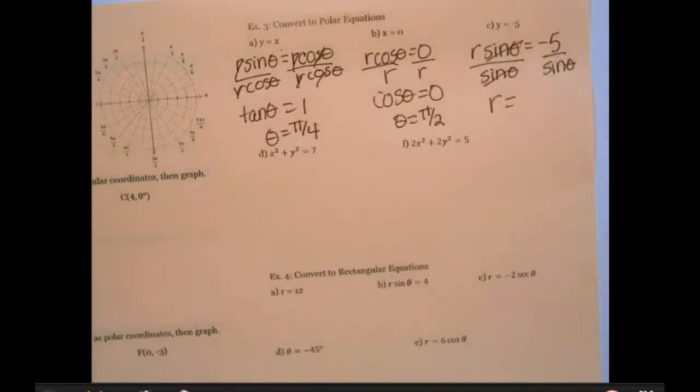So that's 1 over the sine of theta. So what's the inverse of the sine of theta? Well, because it's like -5 times 1 over the sine of theta.